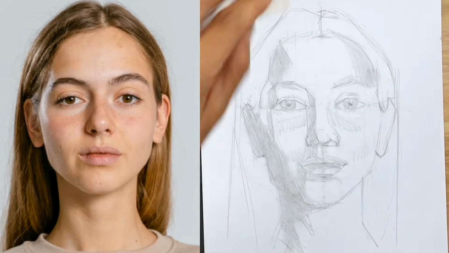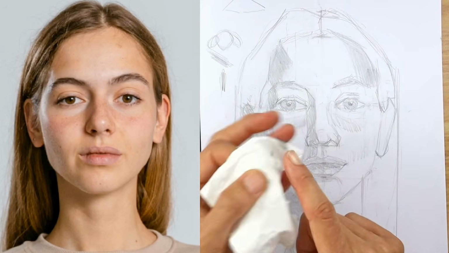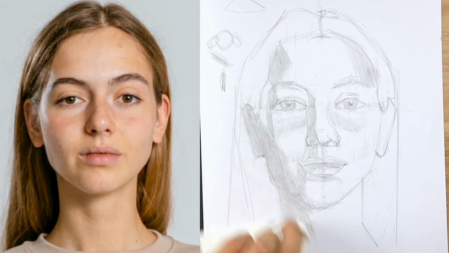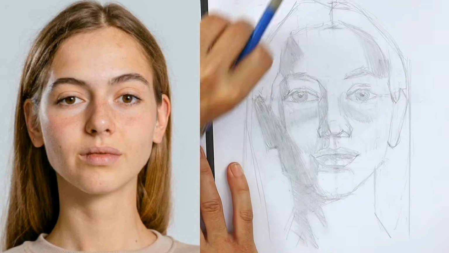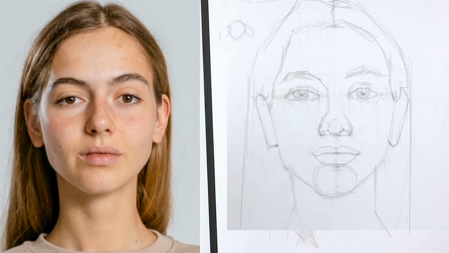I've used light pressure to shade in all of these shadow shapes, and now I can smooth them out with a tissue just to take away some of the harder marks of my shading. Can you see how breaking the face into light and dark like this has made a huge difference to what we had before? Without showing a light side and a dark side, the face looks flat.